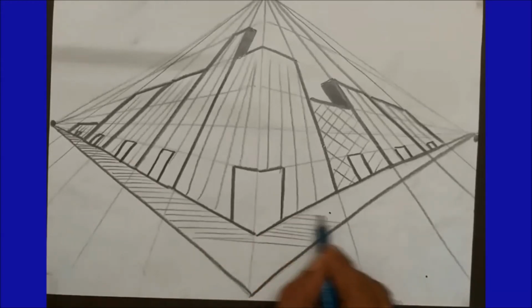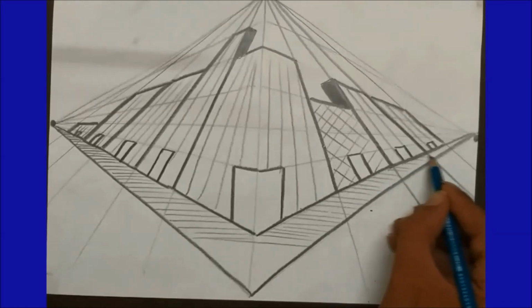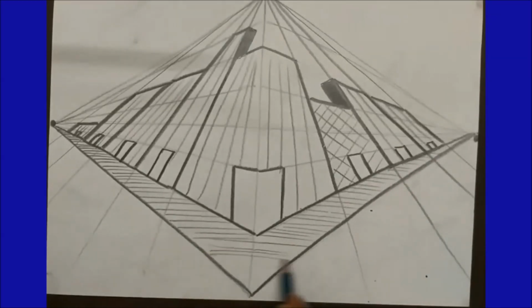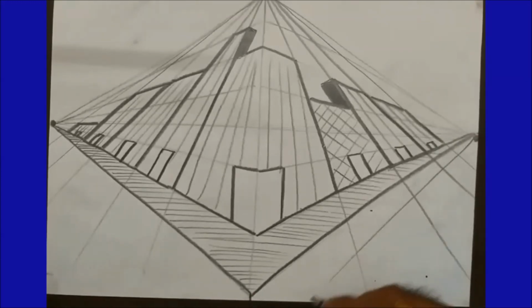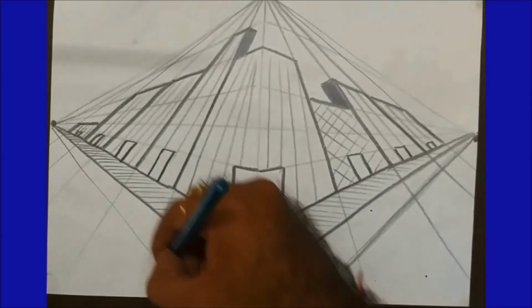Same thing on the opposite side. If you want to show the thickness, yes, you can show the thickness here. There it is a thickness, again it is a thickness.